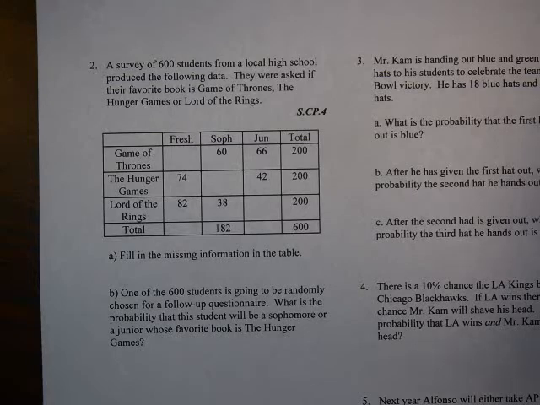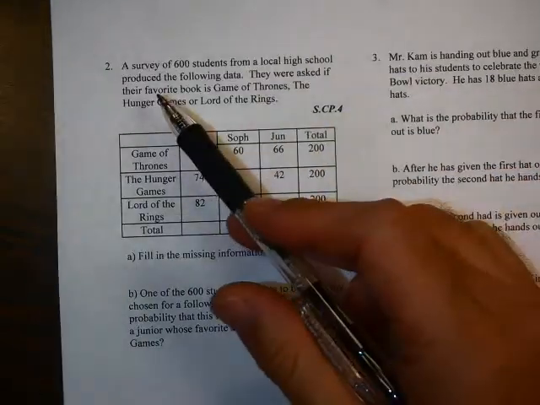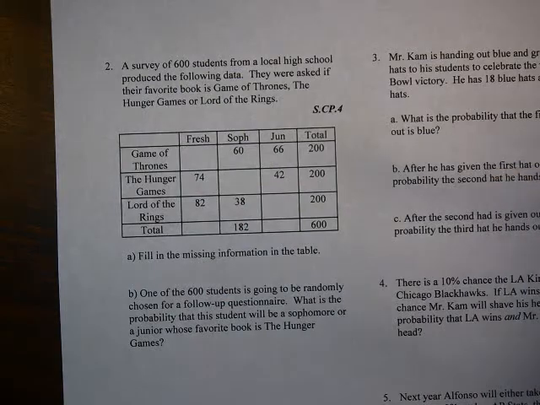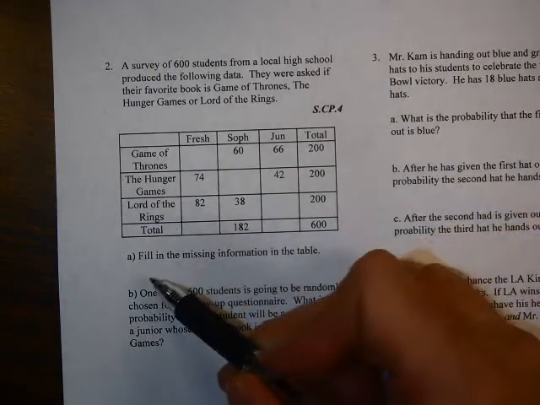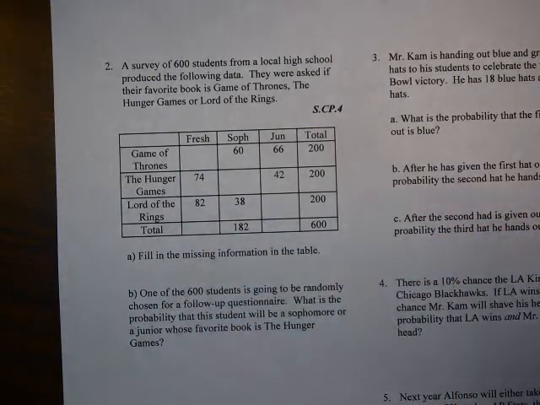So Unit 9 review number 2, I'm going to look at numbers 2 through 5. Starting with number 2 here. Number 2 says, a survey of 600 students from a local high school produced the following data. They were asked if their favorite book is Game of Thrones, The Hunger Games, or Lord of the Rings. And there's the table with some parts that are not filled out. And part A asks us to fill in the missing information.